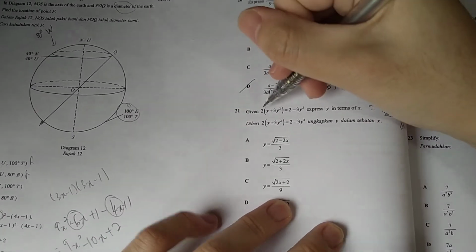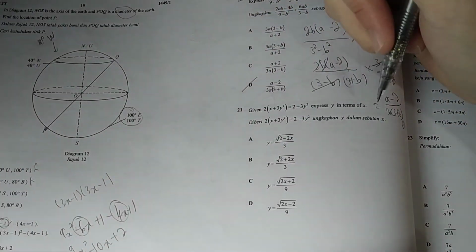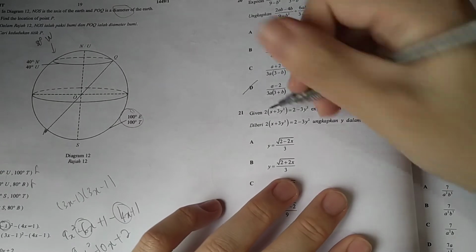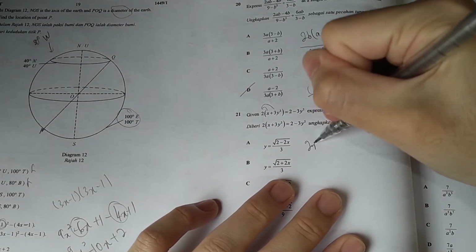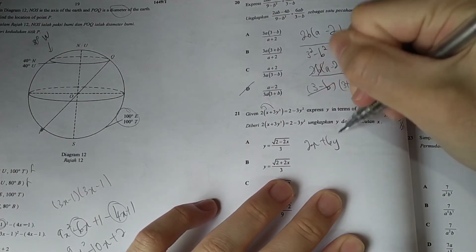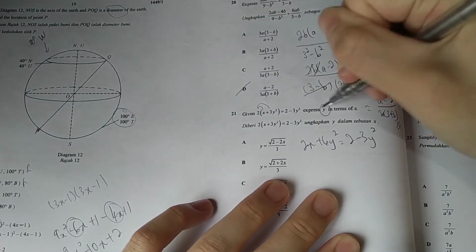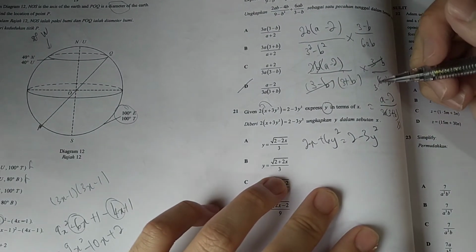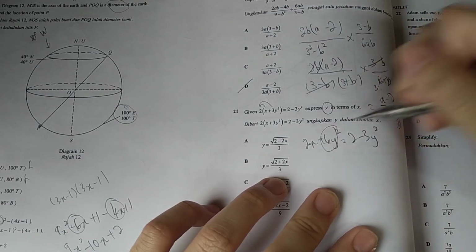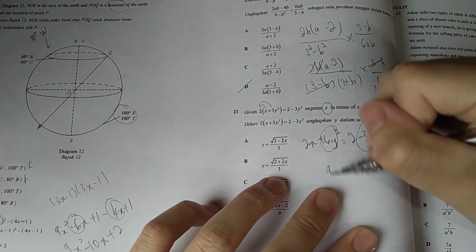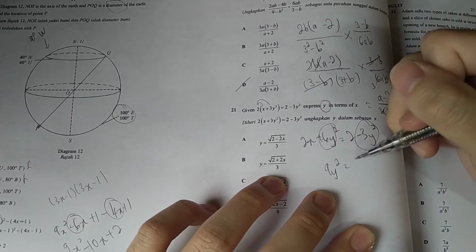Alright. Next will be 21. Given blah blah blah. Express Y in terms of X. Means find Y. So multiply in first. 2X. And then multiply in 6Y square. Equals to 2 minus 3Y square. But they want you to express Y. So how to find Y? Group the terms with Y on one side. So 6Y square plus 3Y square is 9Y square. And then the plus 2X moves over to become minus 2X.